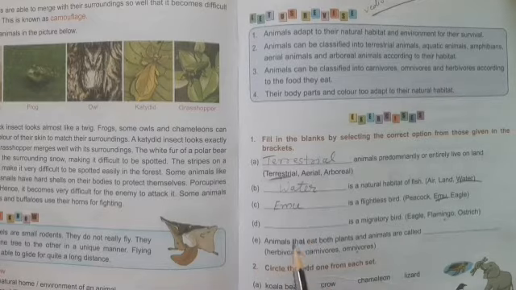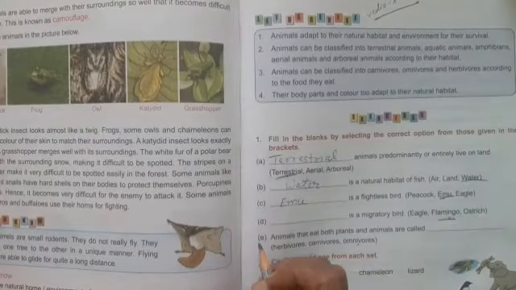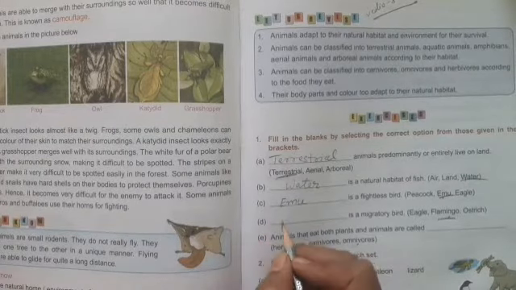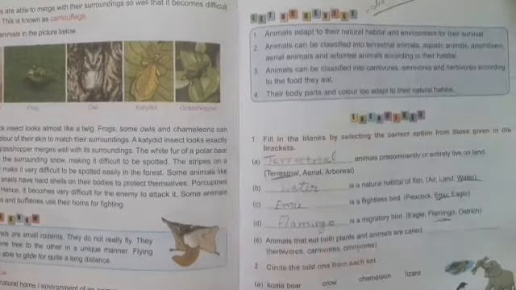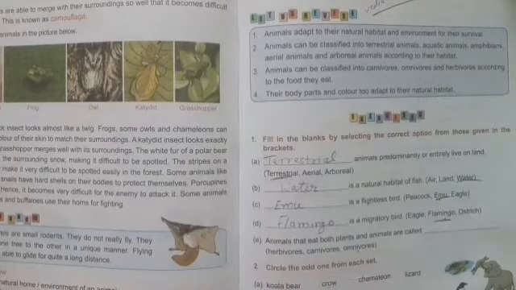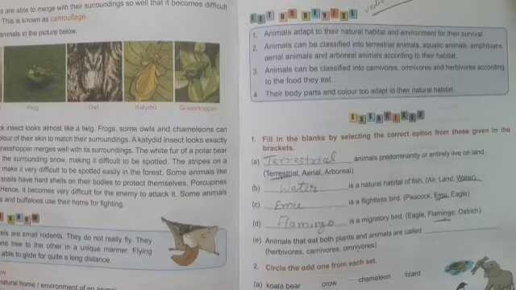D. Dash is a migratory bird. Options: eagle, flamingo, ostrich. Flamingo. Flamingo is a migratory bird.